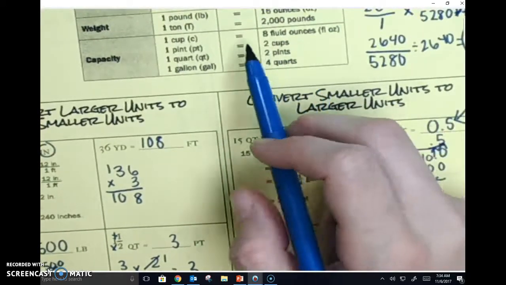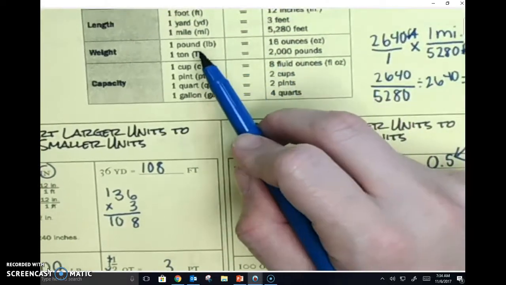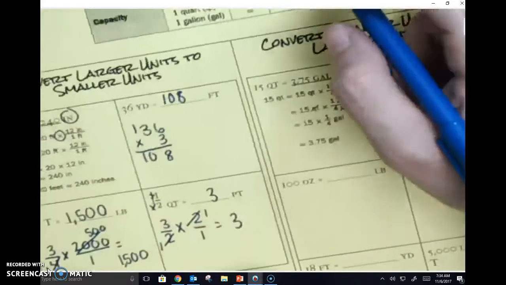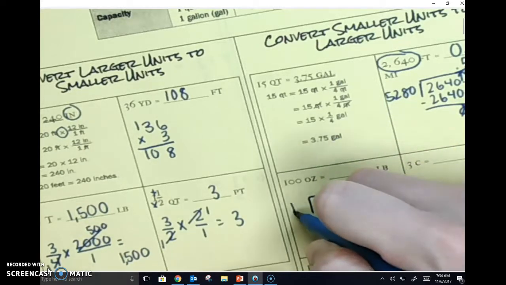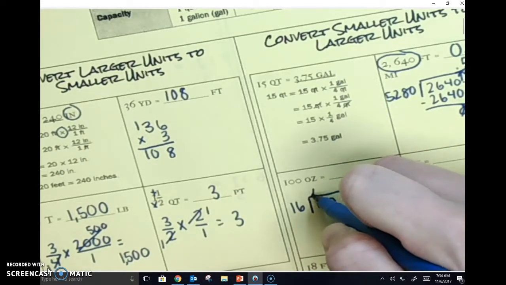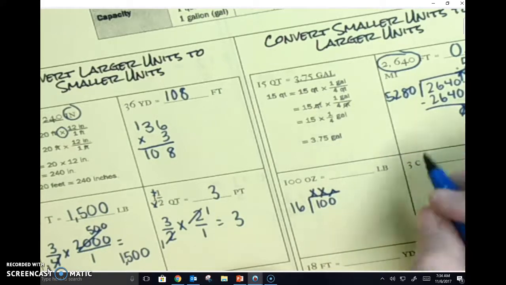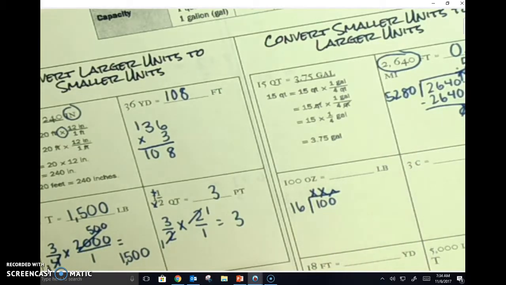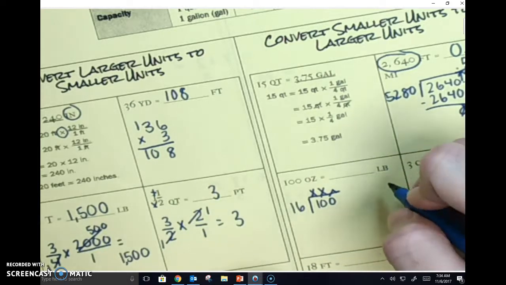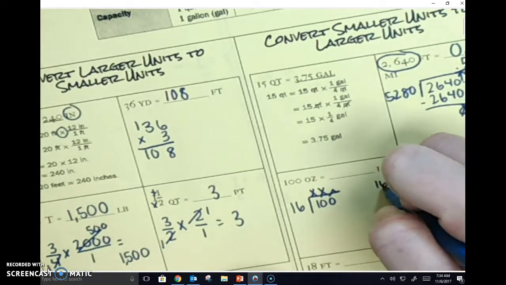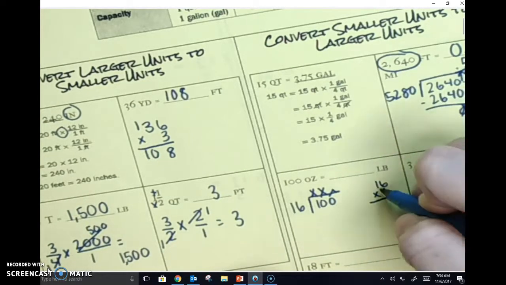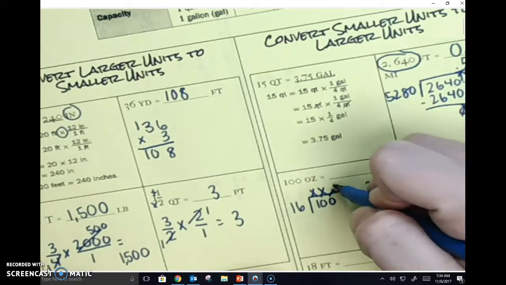If we look up at our chart, ounces and pounds, there are 16 ounces in 1 pound, so we're going to do 100 divided by 16. I know 16 can't go into 1. It cannot go into 10, but it can go into 100. So if we try, let's try 16. I'm going to try 6 to see. We have 6 times 6 is 36. 6, 7, 8, 9. So it goes in there 6 times.